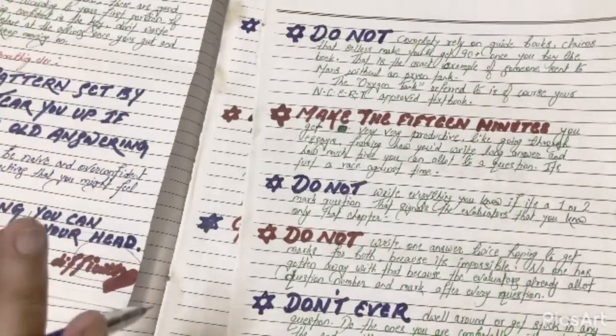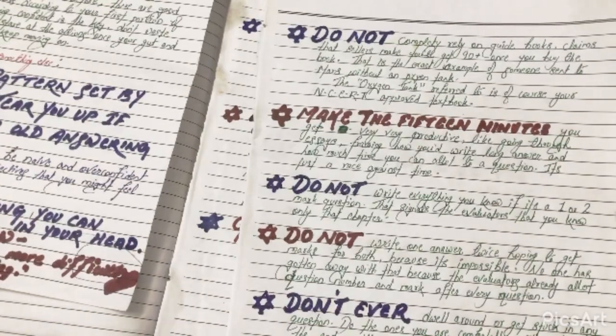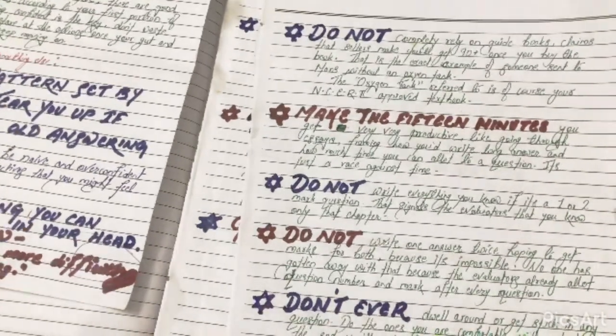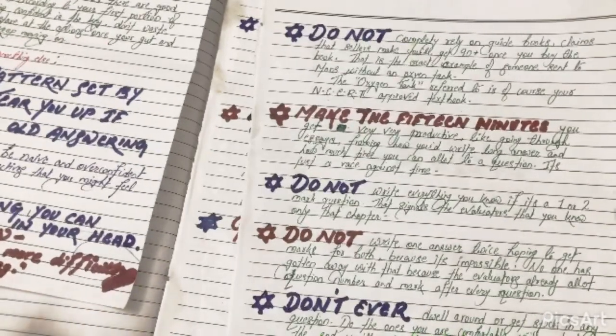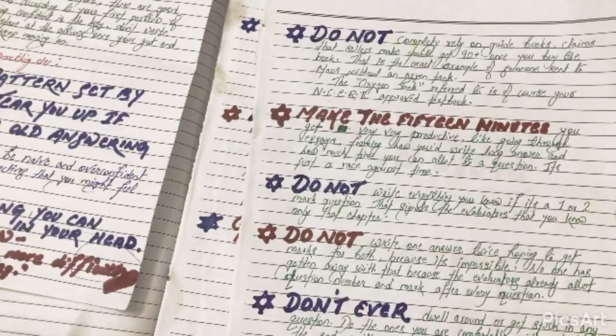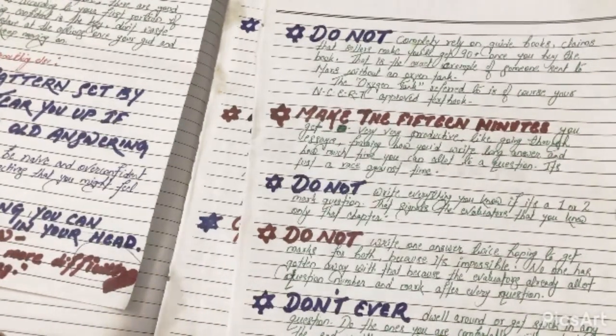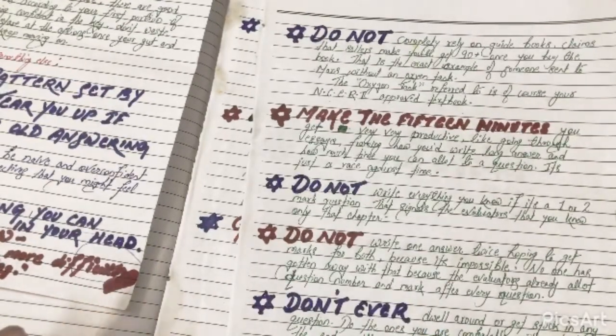Don't go through all these guidebooks and all that. It will confuse you and you'll be far from the proper answer. Different books will have different perspectives, different authors will have different perspectives. So don't follow that. Just go through your NCERT textbook and that is all for it. You don't need anything else.